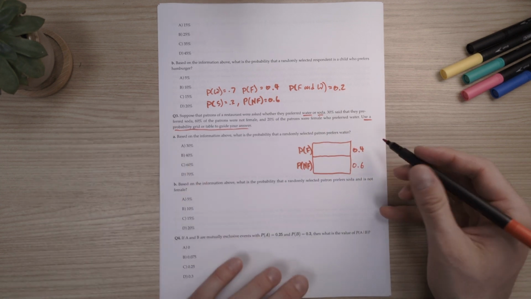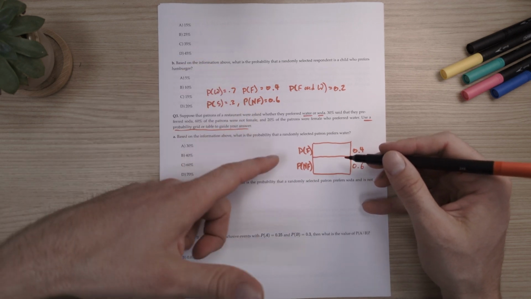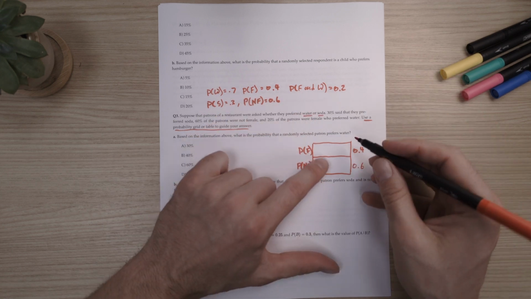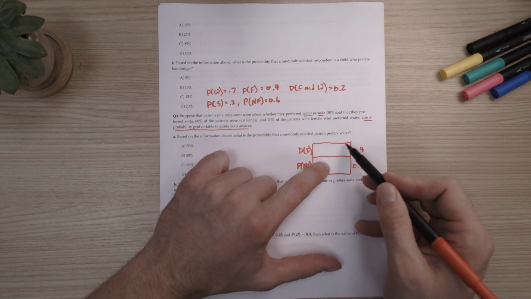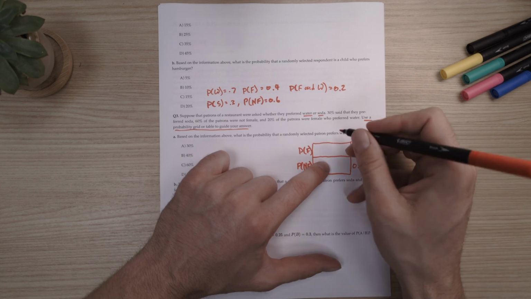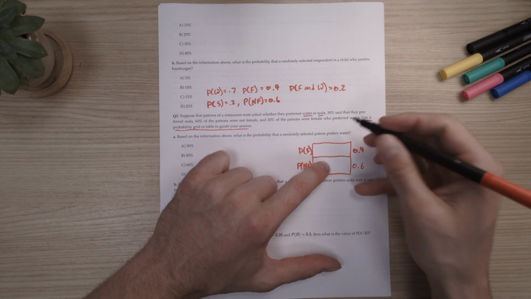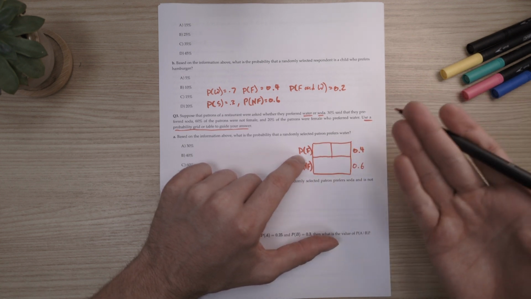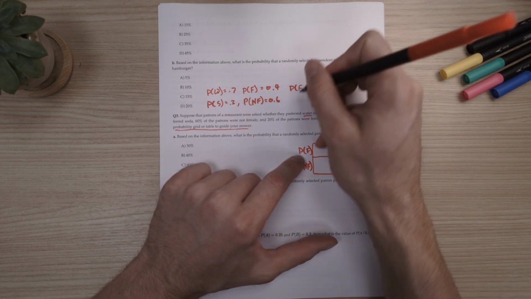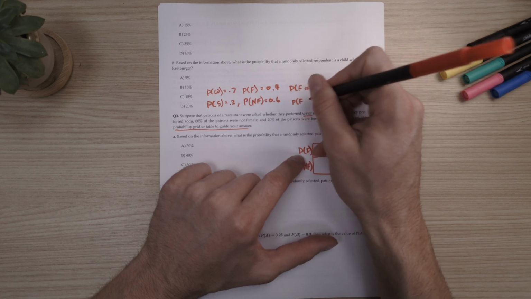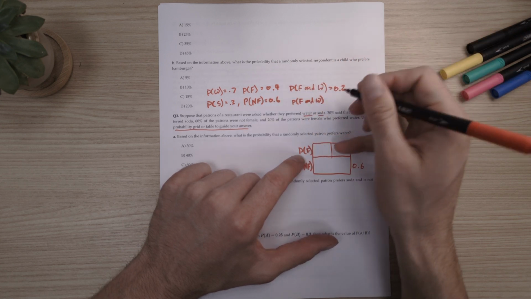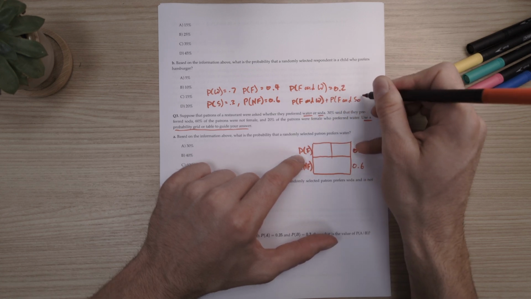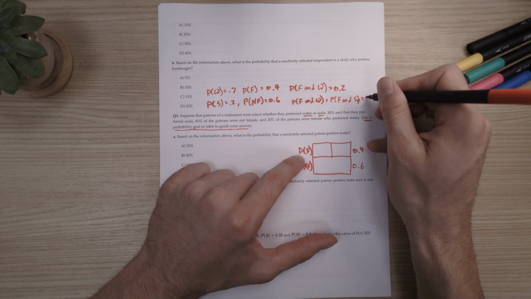Okay, and then we're given some other information, and we can just try to fill this stuff in. So the probability of female and water is 0.2. So it's the joint probability, so the area of one of these things is 0.2. So because this is 0.4, we can actually just split this. So the area of female and water plus the probability of female and soda is equal to 0.4.